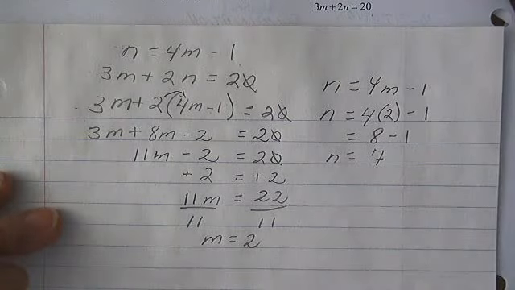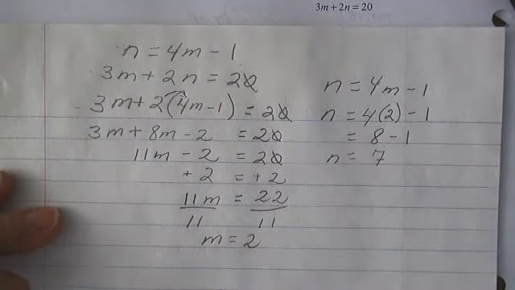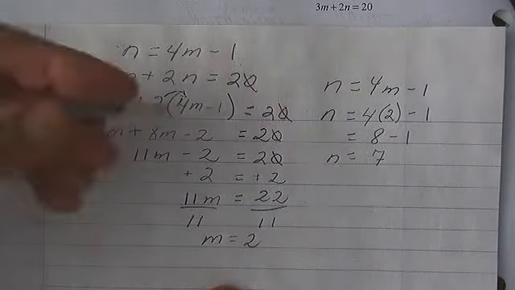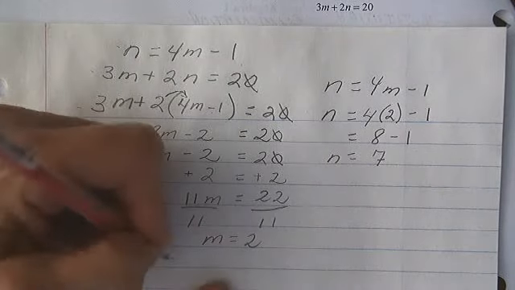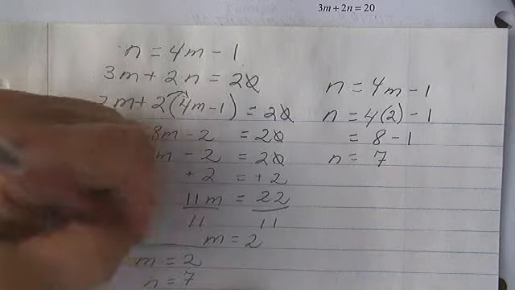Now my answer could be an ordered pair, but if I don't have x and y, then who knows what was really supposed to come first. Traditionally, we go in alphabetical order, but I am perfectly happy to have an answer that looks like m equals 2, n equals 7.